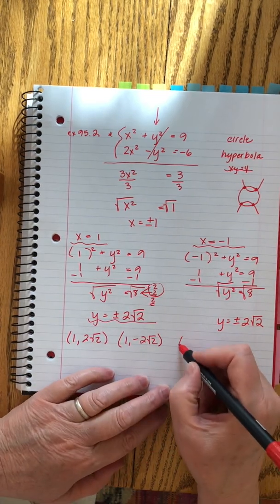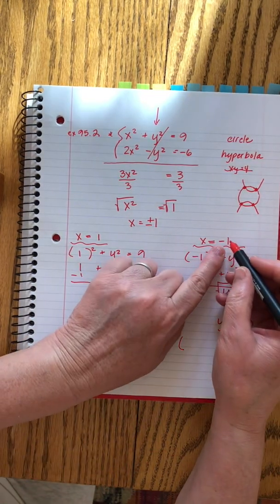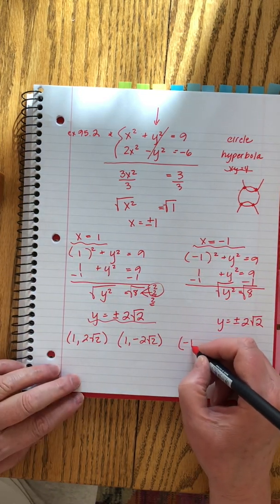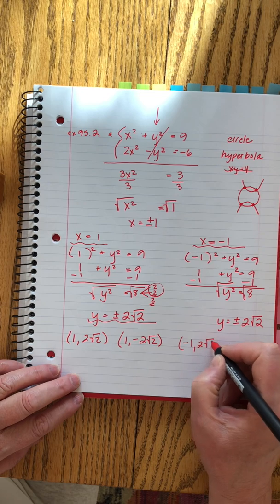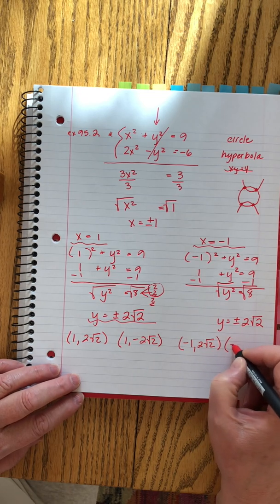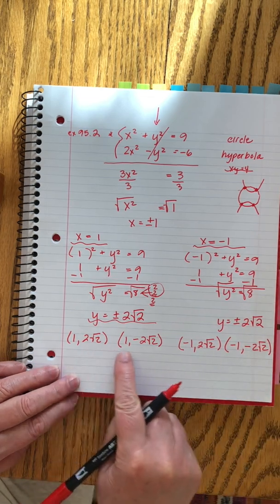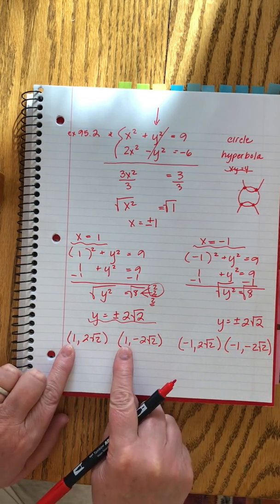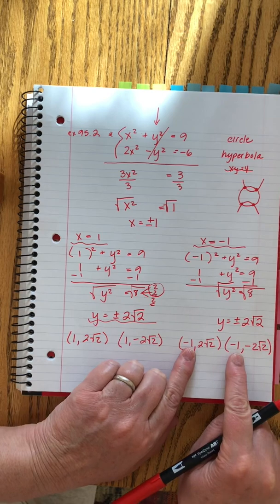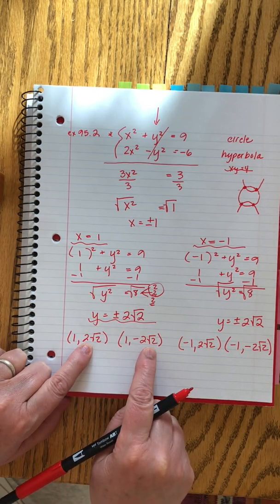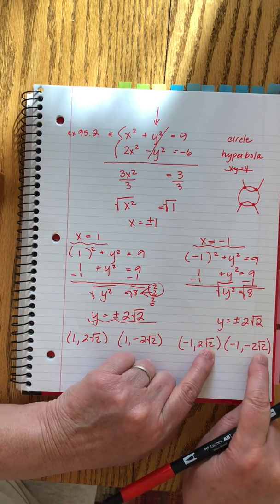Now, when I write my points, though, this x has a -1 in front of it. The other x had just a positive 1. And this is (-1, minus 2 square root of 2). You have to be careful checking your answers, but notice here I have positive 1s. Here I have negative 1s. 2 square root of 2, minus 2 square root of 2.